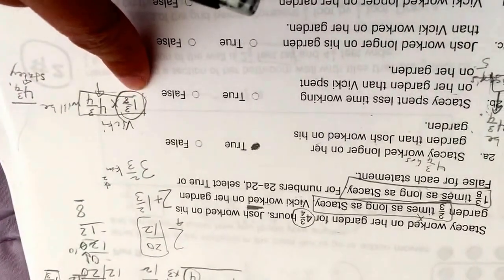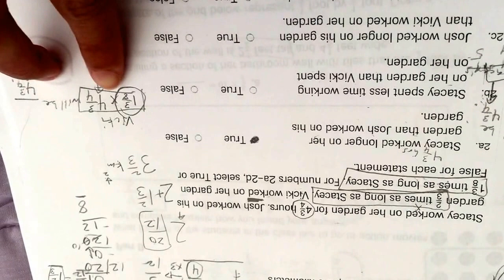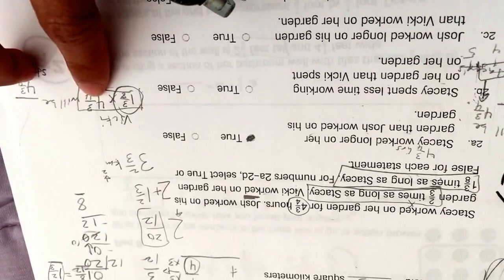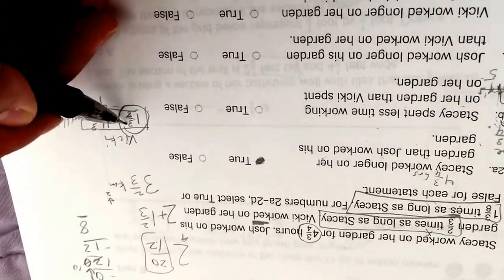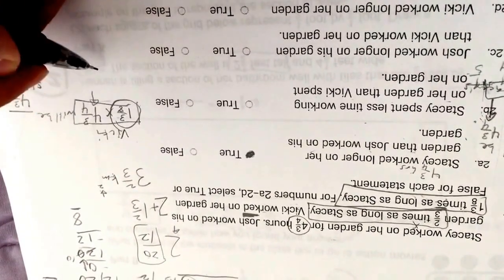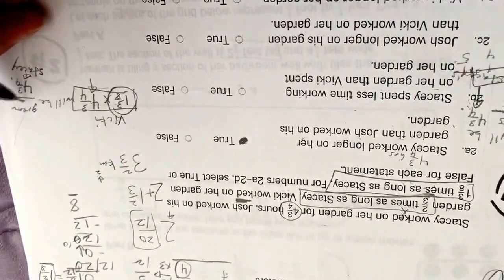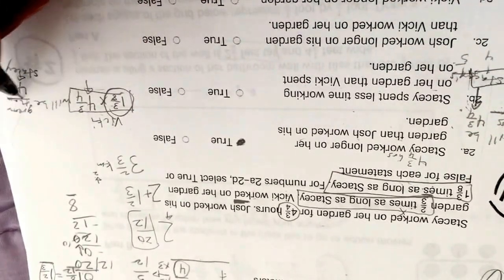Is 1 3/8 less than 1, equal to 1, or greater than 1? If it's less than 1, then Vicky spent less time than Stacy. If it's equal to 1, then Vicky and Stacy spent the same amount of time. If it's more than 1, then Vicky worked longer than Stacy. 1 3/8 is more than 1 because you have 1 and a fraction. Therefore, Vicky will be spending a greater amount of time than Stacy. Vicky will be spending a greater amount of time because it's 1 3/8.